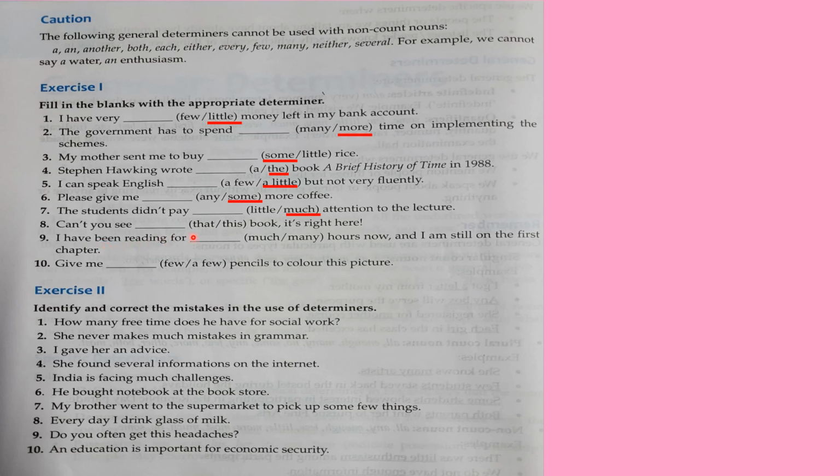Can't you see dash book? It's right here. So here I was telling about the demonstratives, students. It is here. Here tells the distance of the book. So it is nearer to us. So what is the right demonstrative here? It is this. Can't you see this book?